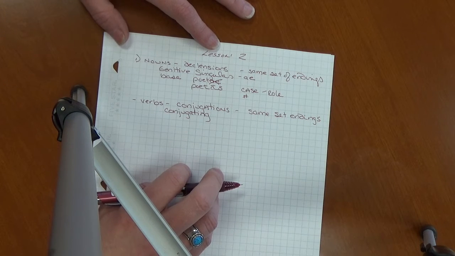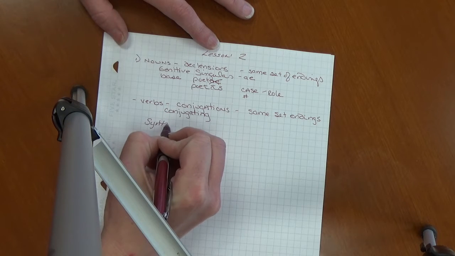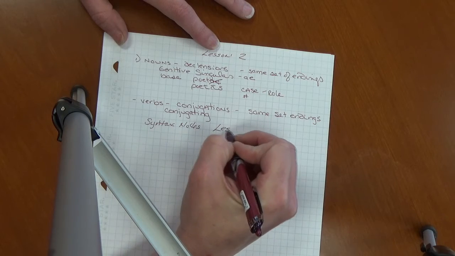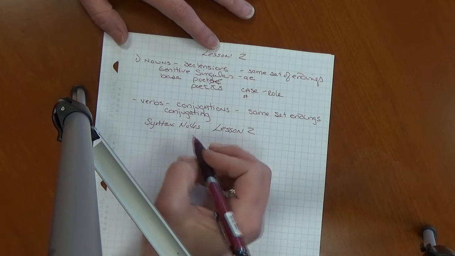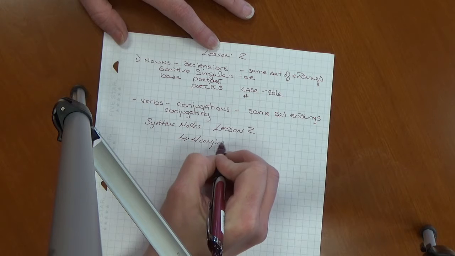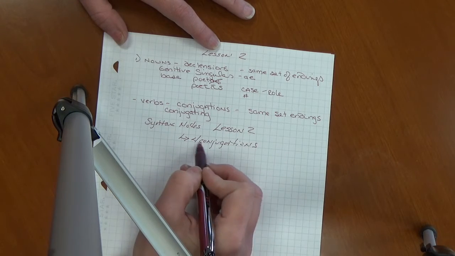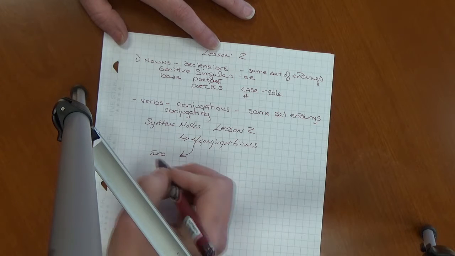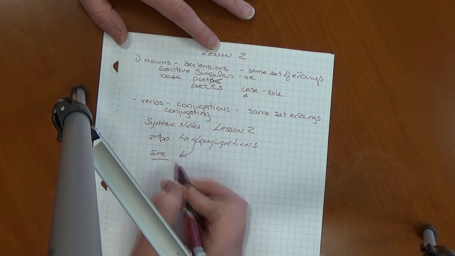If you look at your notes that are found in the classroom under syntax notes, for lesson 2, you'll see that there are 4 conjugations of verbs in Latin. The first conjugation is identified by a second principal part that ends in are.